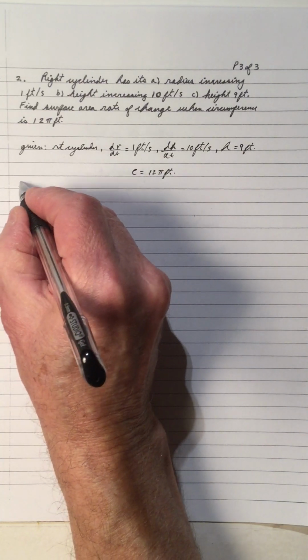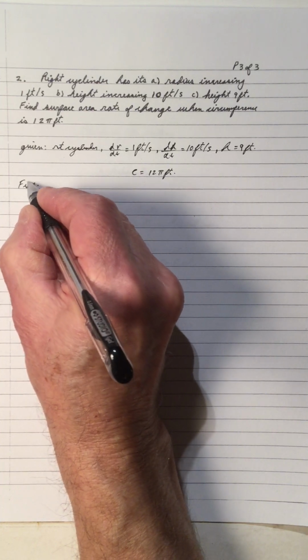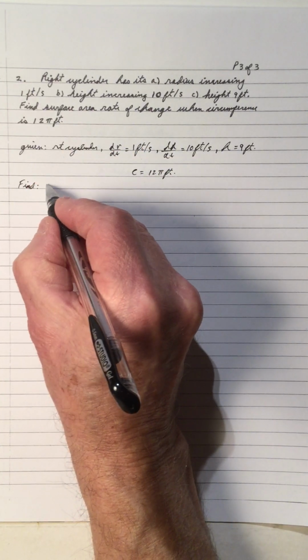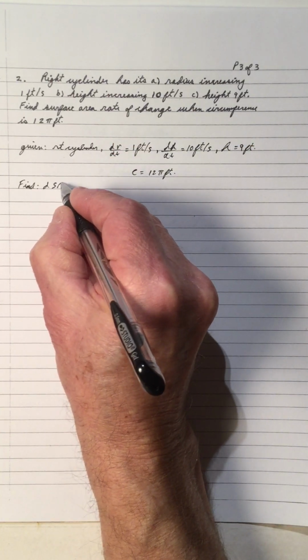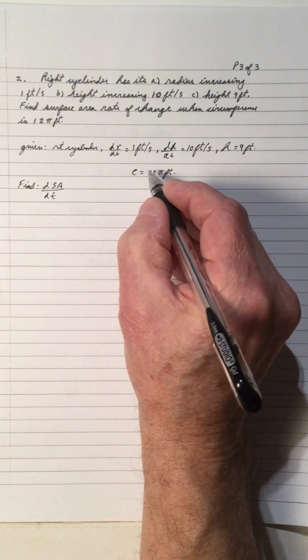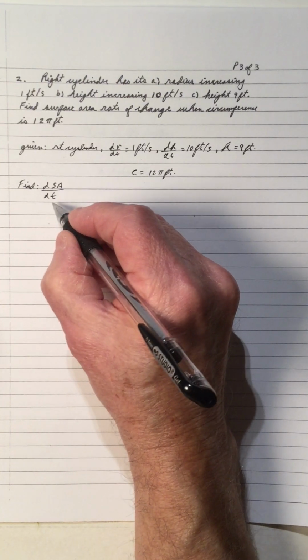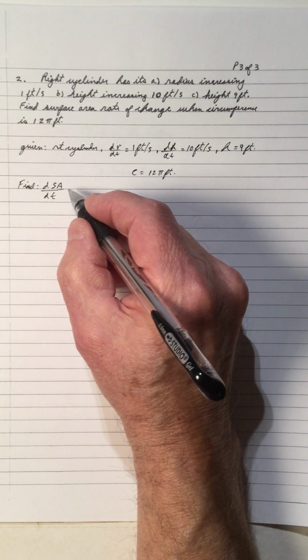So we have to find, it's asking us to find the surface area rate of change. I'm going to call surface area SA, so dSA over dt. That's the surface area changing in time. That's the rate of change. That's what we have to find.